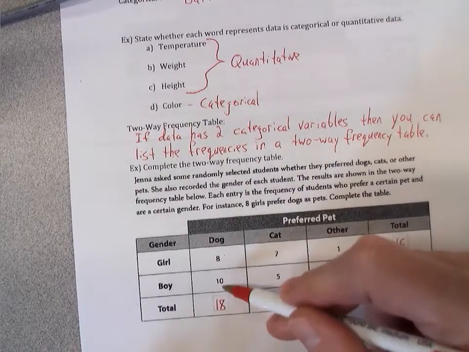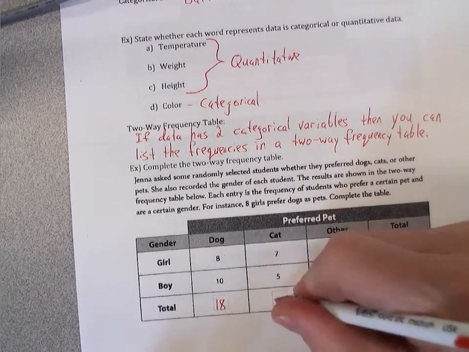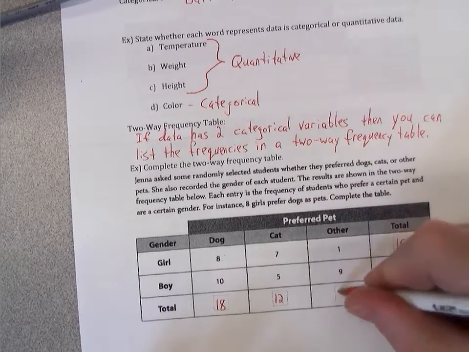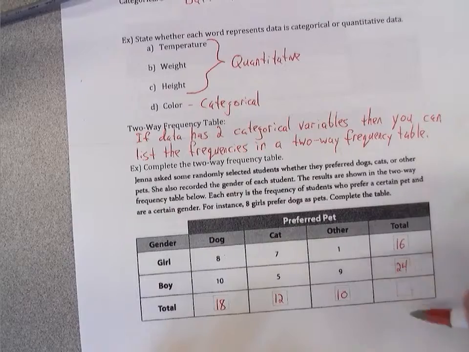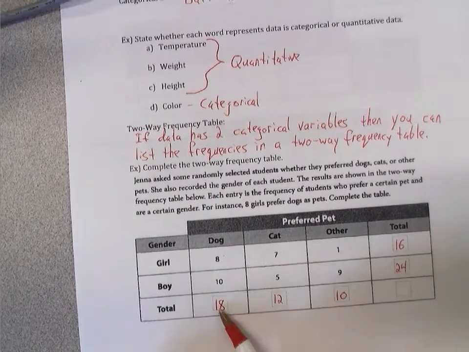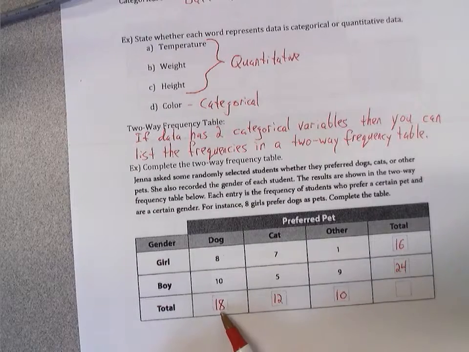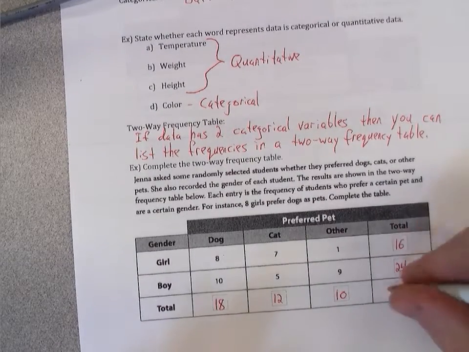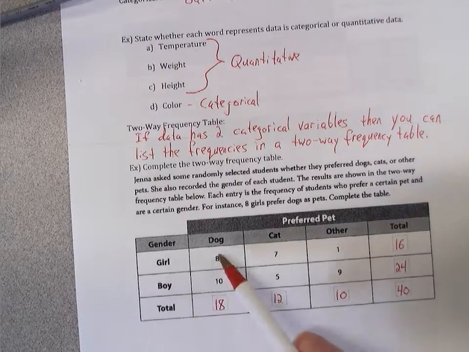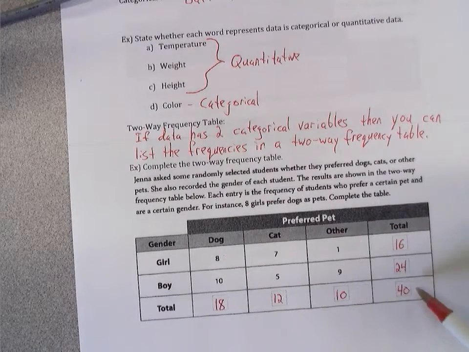So 18 students liked dogs, 12 students, 7 plus 5, liked cats, and 10 students, 1 plus 9, preferred some other type of pet. And now we can count all of these up, and you can see 18 plus 12 plus 10 equals 40. But so does 16 plus 24. That also equals 40, because no matter which way we go, we're still getting the same quantity.